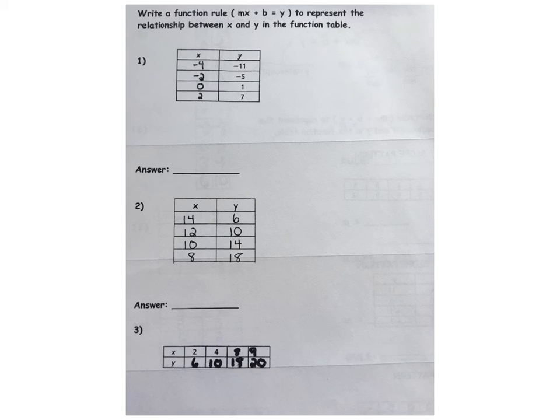Remember, as you write these equations, this is the format you will use, and you need to determine the slope, the m value, and you need to determine the b, the y-intercept. For slope, of course, that's your delta y over your delta x, your change in y over your change in x.